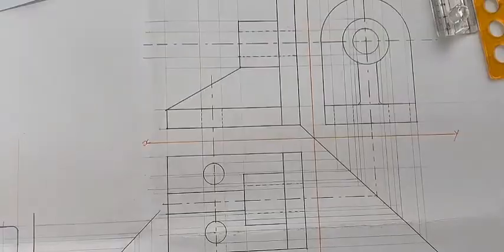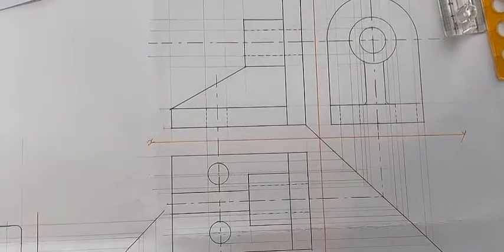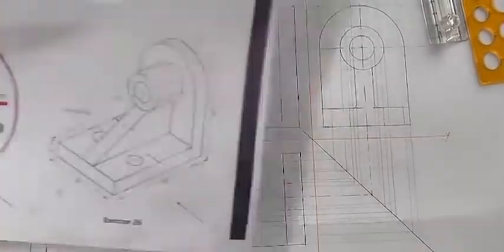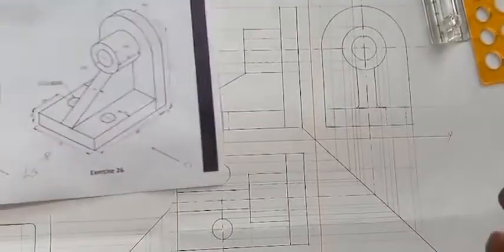That is it. So thank you very much, guys. From here till here, scatter the views according to first angle orthographic projection. Draw the front and the left and the top.